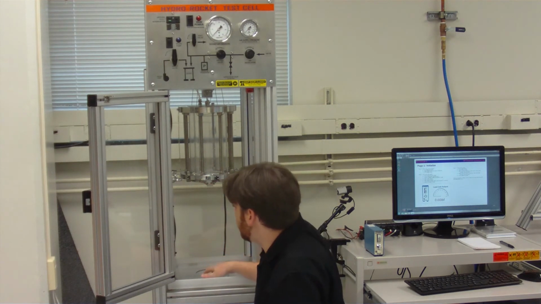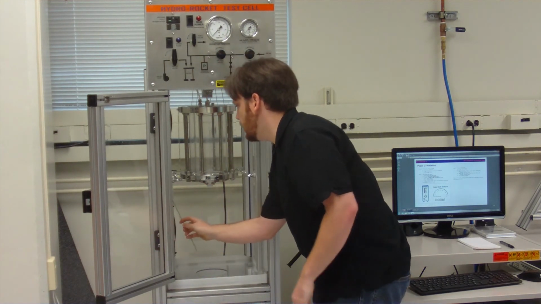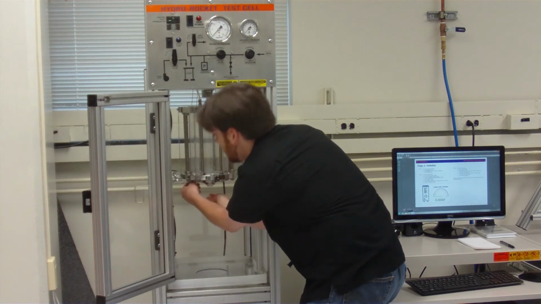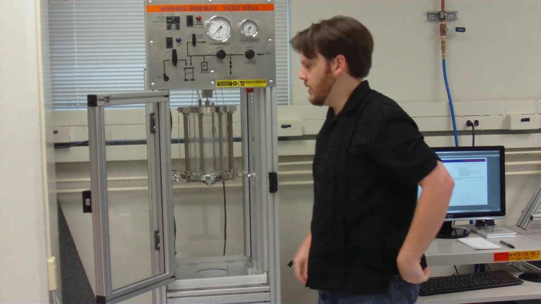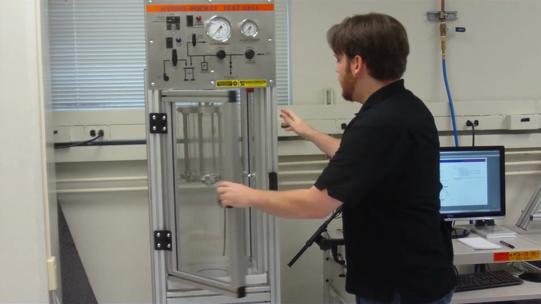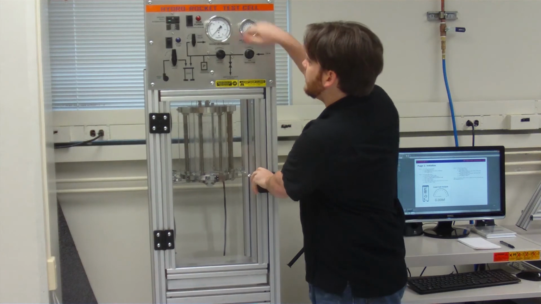If you get the plug wet, if it isn't already, it'll make it a little bit easier. Once you have it in there, you want to insert the retaining rod. Make sure that it doesn't blow out until you're ready for it. So we can close this and power on the equipment.